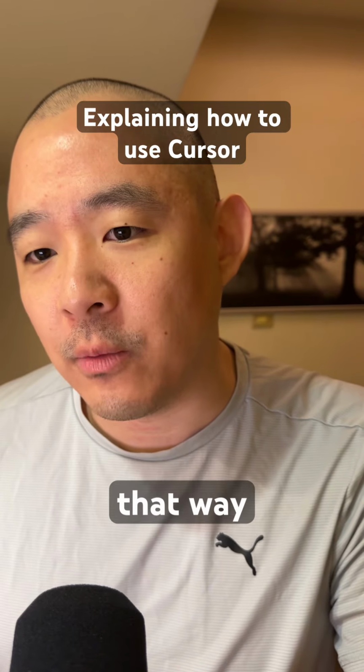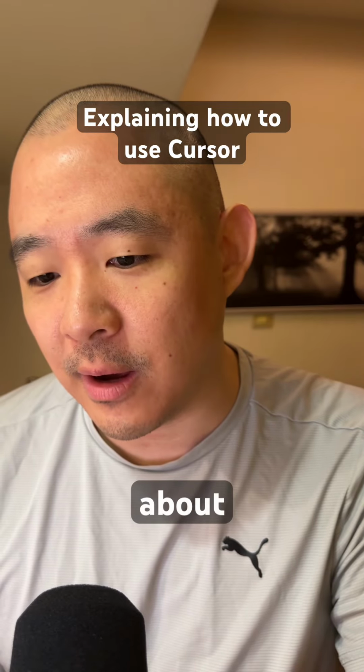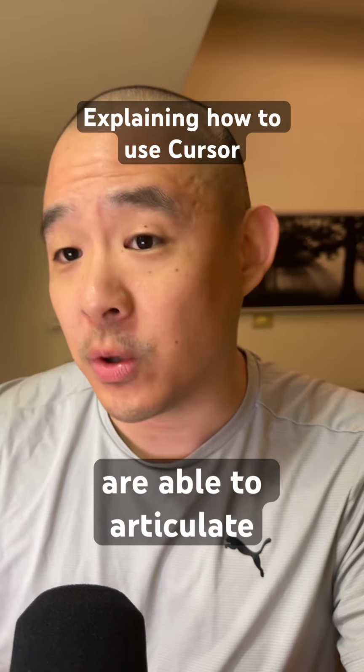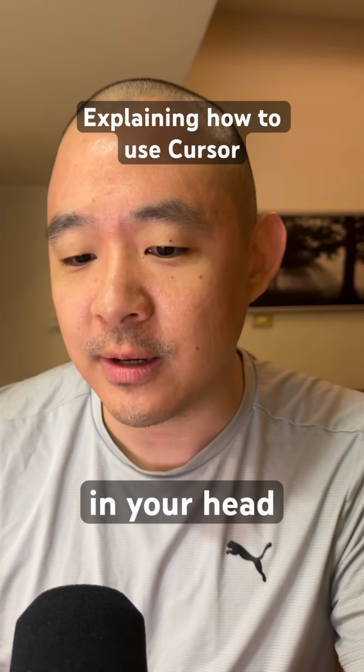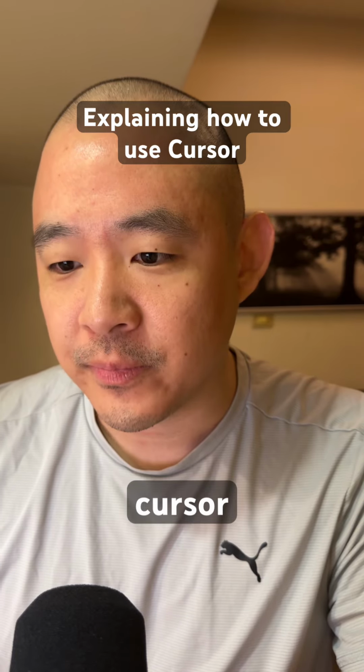And when you think of it that way, you think of it as what steps am I internally thinking about when I'm coding? And if you are able to articulate those steps in your head onto your computer, you're going to get good results with Cursor.